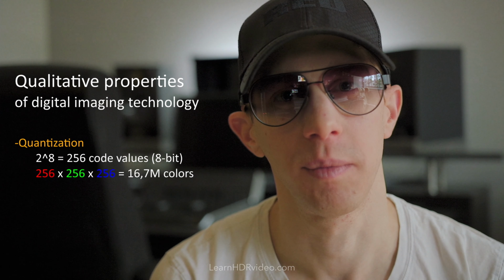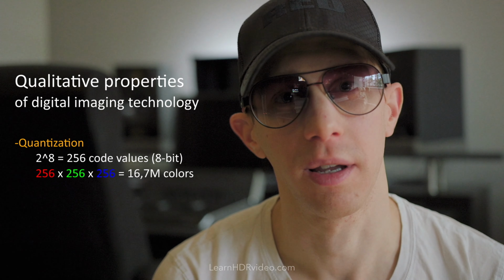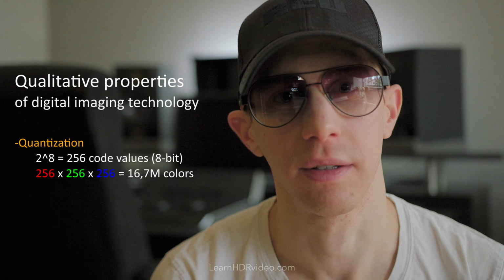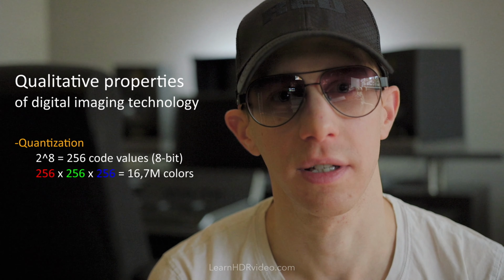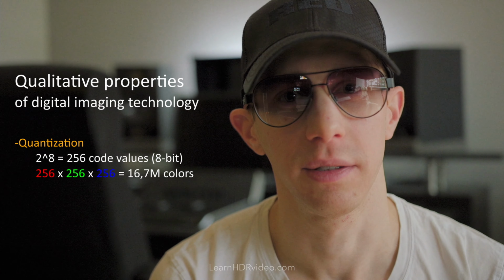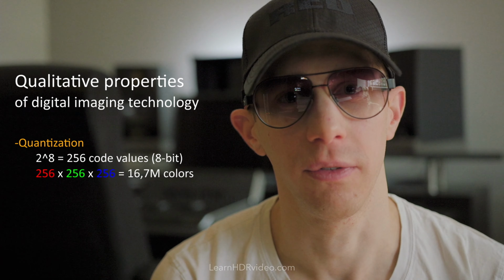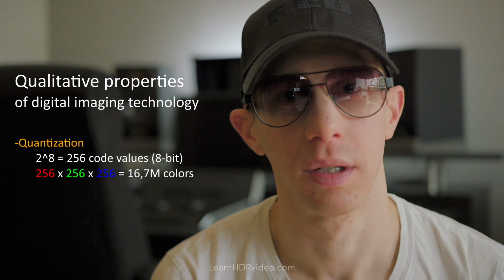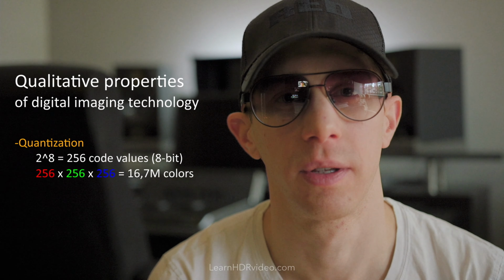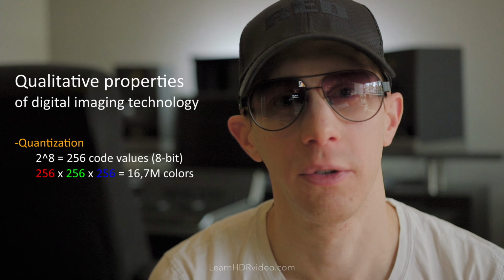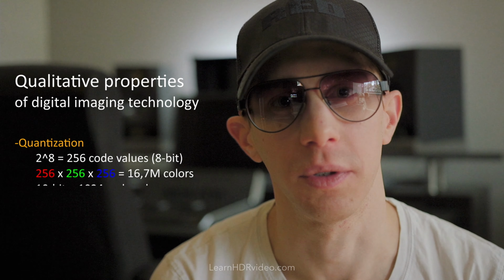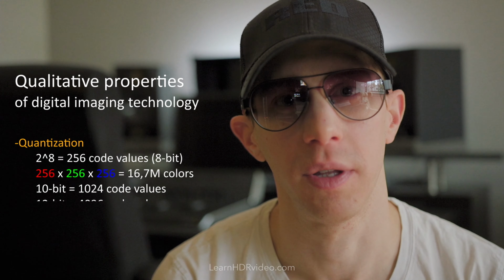Even if 16.7 million colors intuitively might seem like a lot, it's actually quite limiting and can result in banding artifacts over areas with fine gradation, such as the sky. Since there are only 256 code values per channel in 8-bit, there's also only 256 code values between black and white, where all 3 channels are used in the same amount to create different shades of gray. To put this into perspective, 256 shades of gray in 8-bit can be compared to 1024 in 10-bit or 4096 in 12-bit.